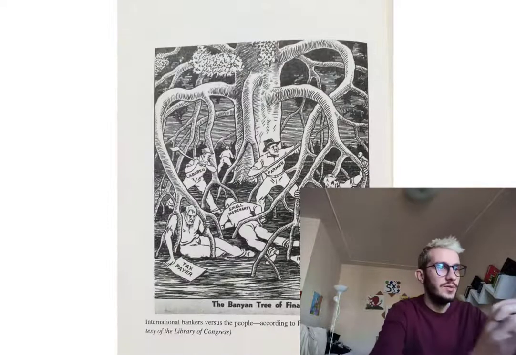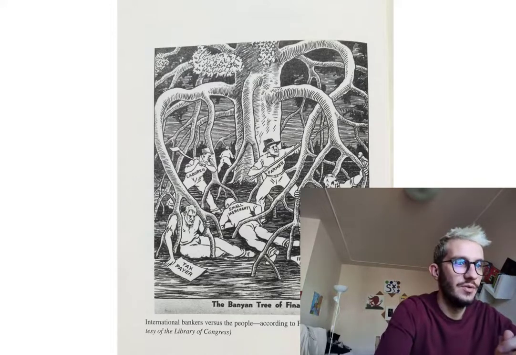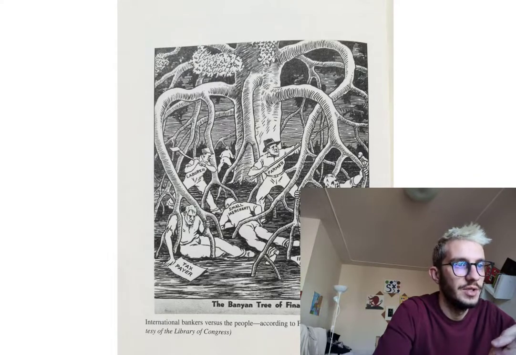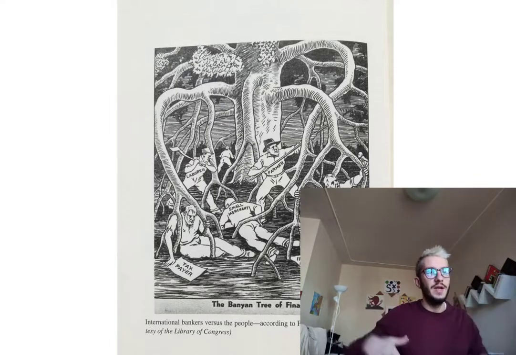And the last caricature, the banyan tree of finance, international bankers versus the people, according to Father Coughlin, 1938. We see a lot of people trapped under the banyan tree roots. They are the taxpayers, the laborers, the farmer, the small merchant, the independent manufacturer. So the banyan tree of finance keeps them at the ground.